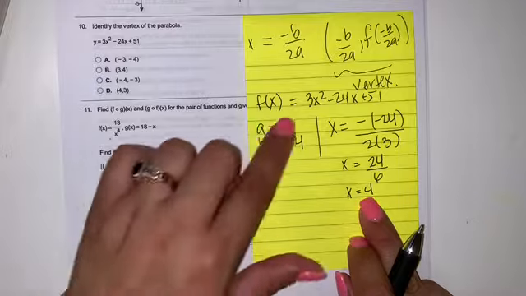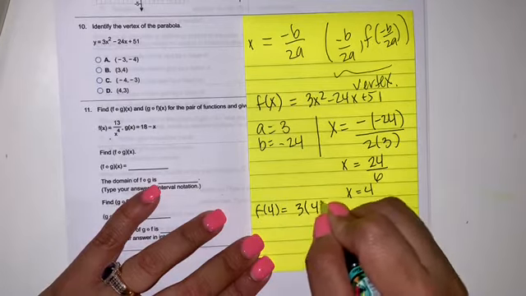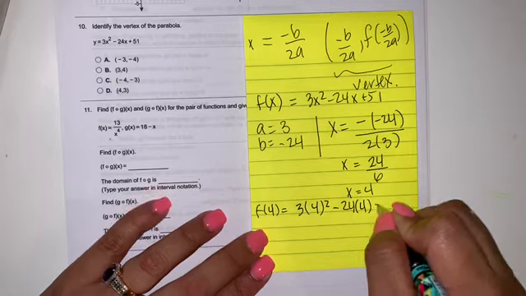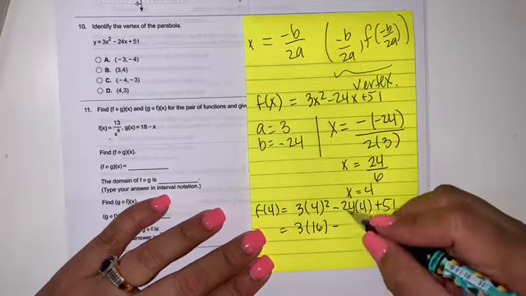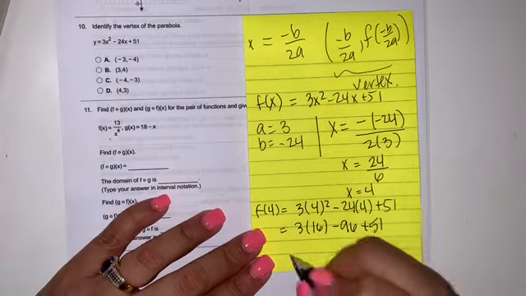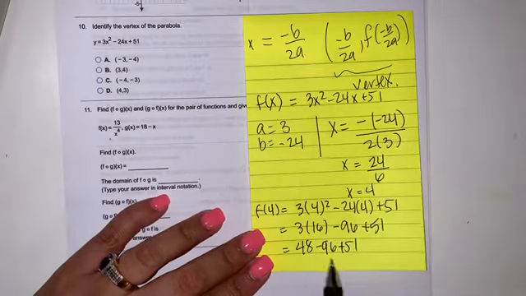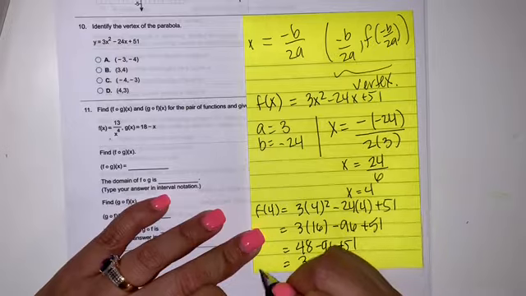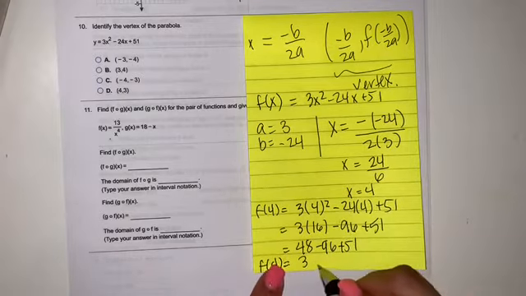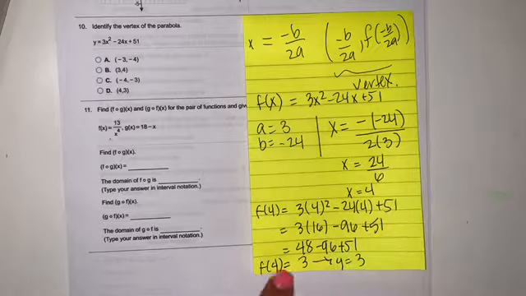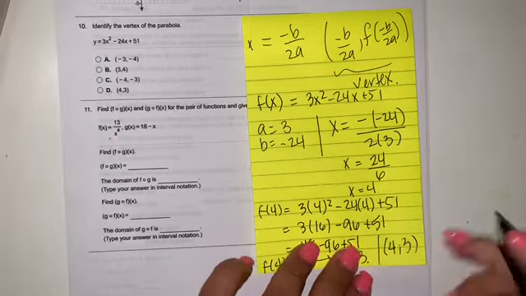So now you're gonna substitute that 4 into the original equation. So f of 4 equals 3 times 4 squared minus 24 times 4 plus 51 equals 3 times 16 minus 96 plus 51 equals 48 minus 96 plus 51. I'm gonna get 3. F of 4 equals 3. So you're also saying that y equals 3. If I put this together, I had x equals 4, y equals 3. So I have 4 comma 3. Your solution is D.